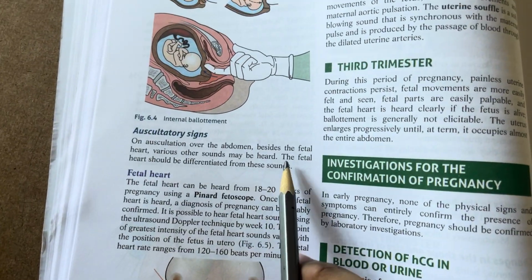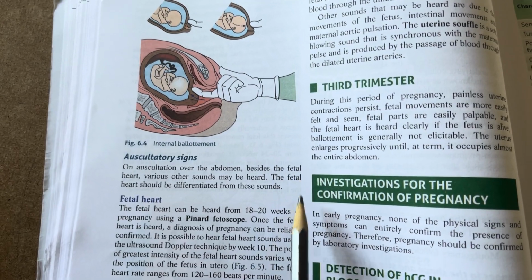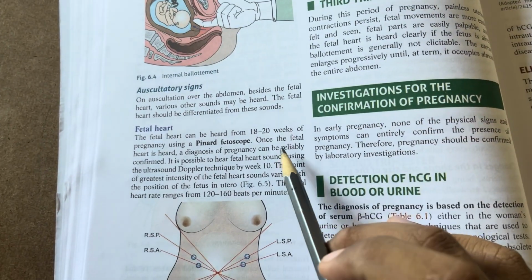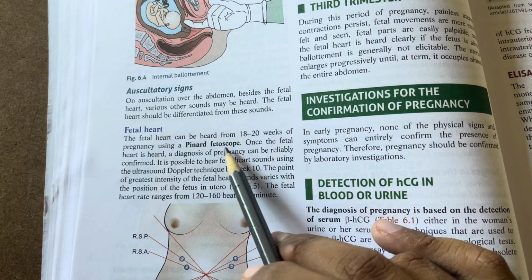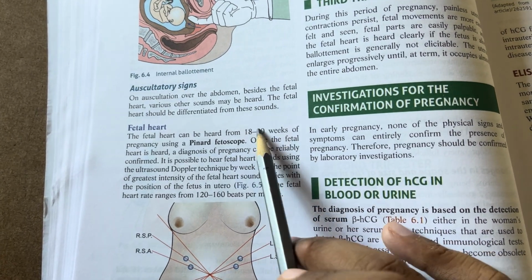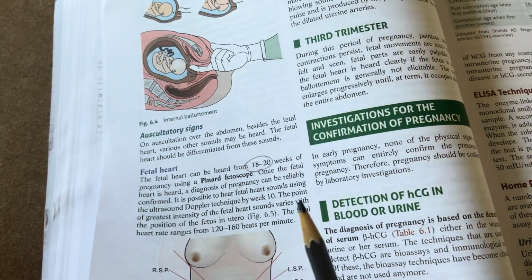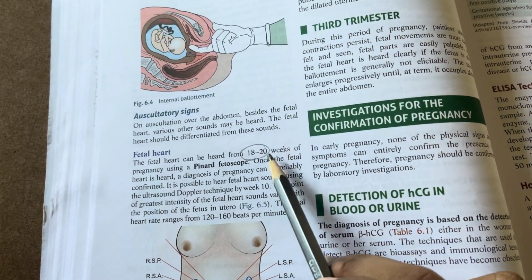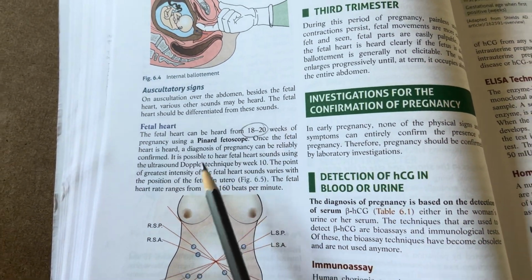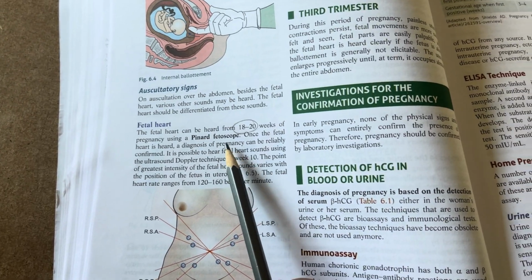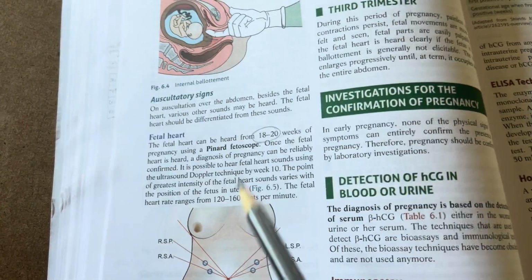So that is there. And auscultatory signs, so you can also hear the fetal heart first. Basically, that is what you want to hear. So you can use a Pinard's fetoscope. So again, at 18 to 20 weeks. Okay, movement occurs at 16 to 18 weeks, and fetal heart you hear at 18 to 20 weeks. And external ballottement 20 to 24 weeks.